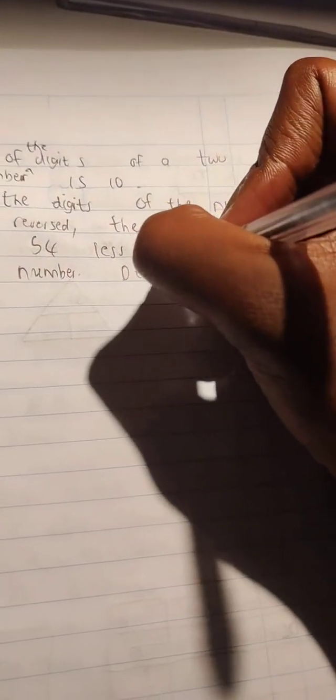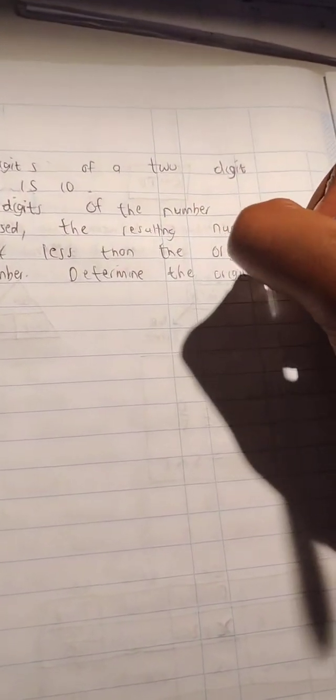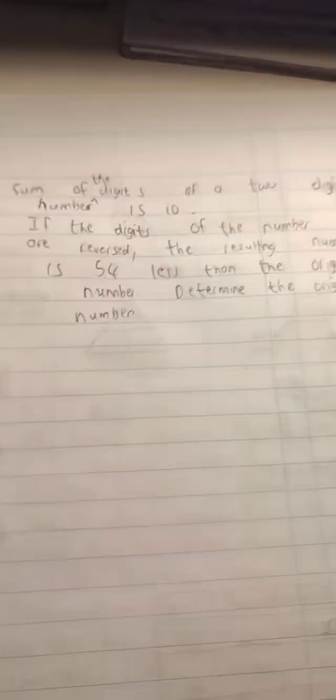Determine the original number, or determine. I know some people insist on determine the original number.